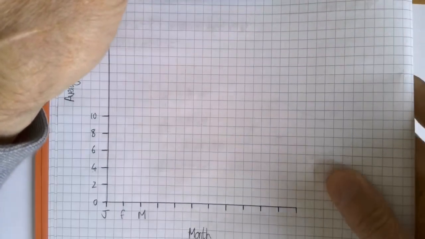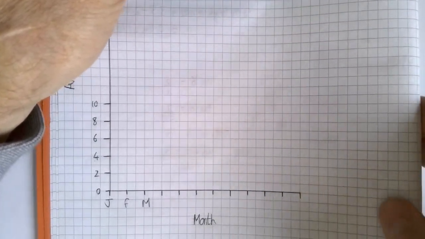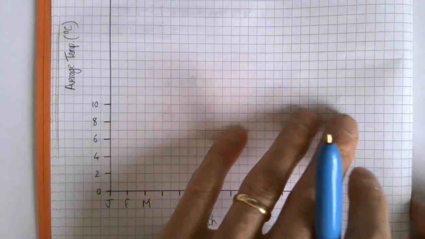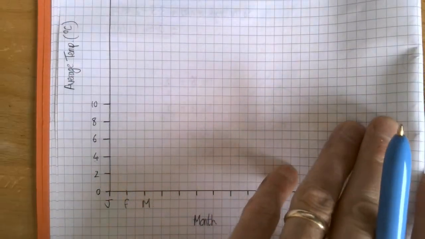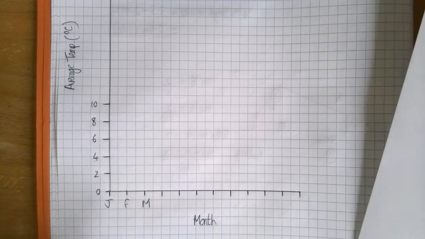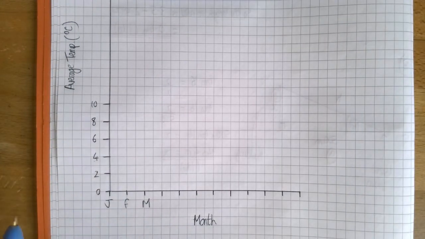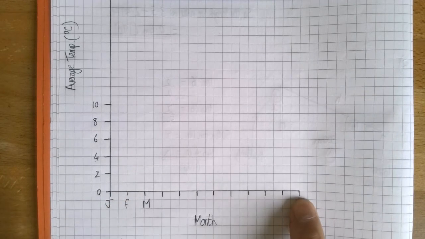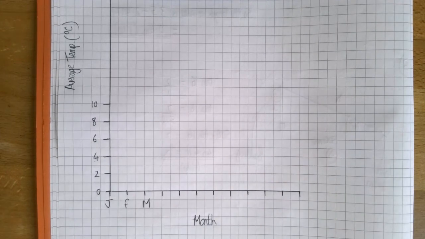So here are my axes for my time series graph. So let's get the data out as well. So there's my data. So obviously the months, January through to December, there are 12 of those. So what I did was I've labelled my bottom axis month, and I drew a line 11 centimetres long. Why only 11? Why not 12?